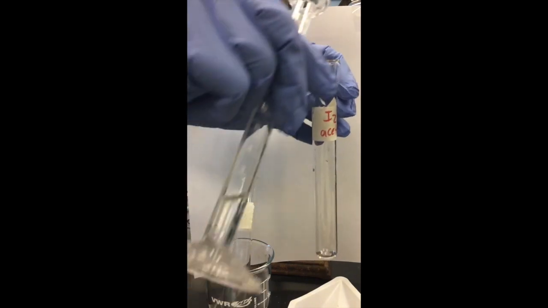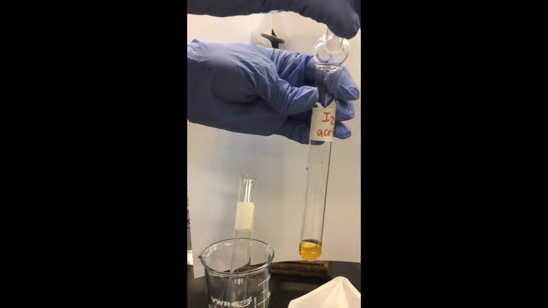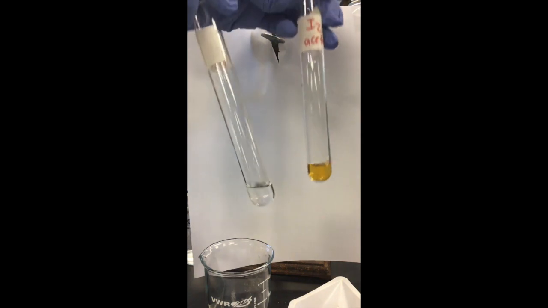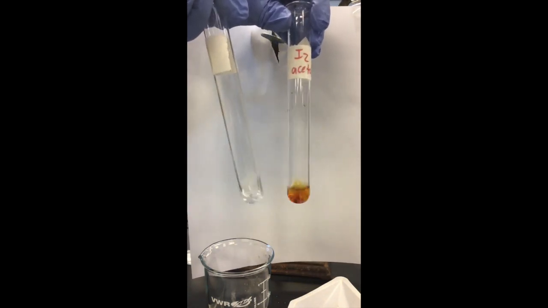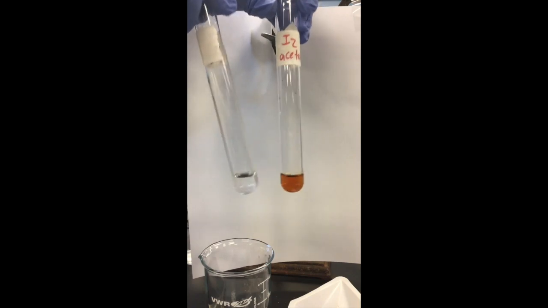That one. And then into my second test tube, I have acetone. And I'm going to put in 2 milliliters of acetone to that test tube. And then we're going to gently shake our test tubes for a minute and determine which one the iodine is more soluble in. So you'll be looking for a color change here.